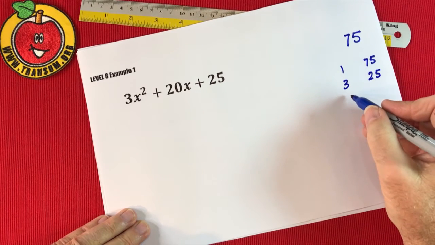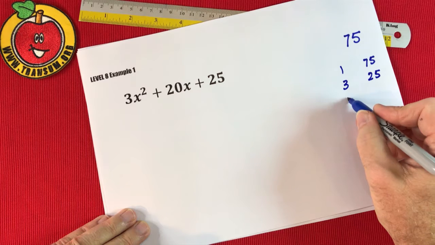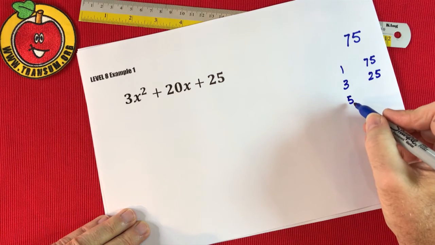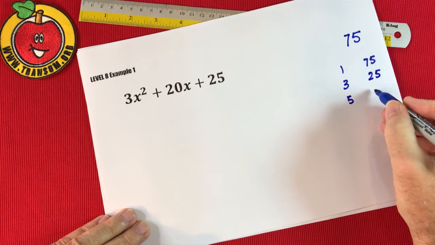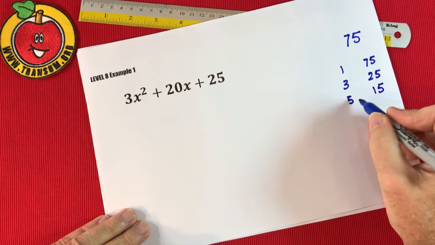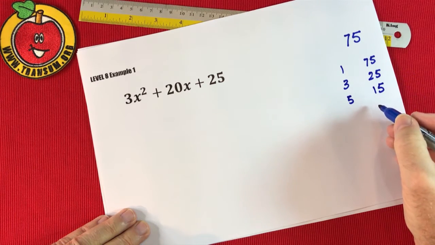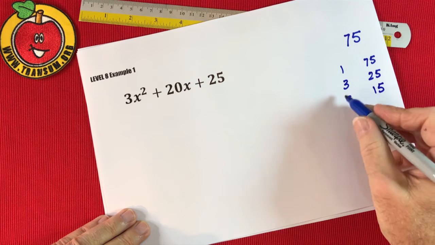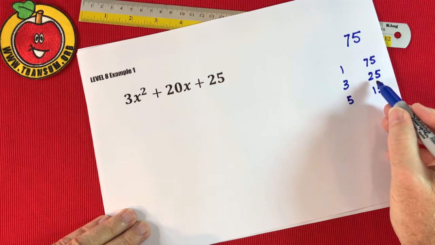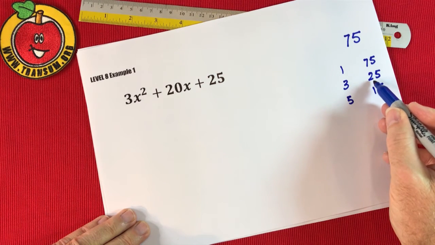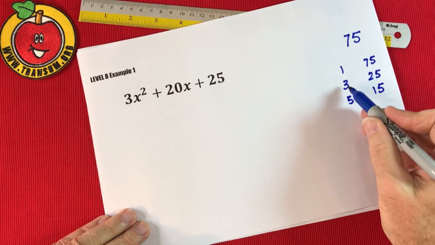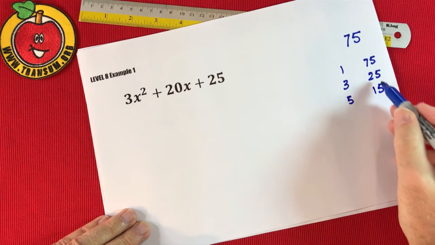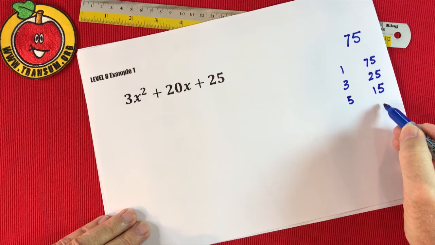It's not even, so 4's not a factor. 5 is a factor. How many 5's in 75? 15. So 5 times 15 is 75. So because 3 was a factor and it goes into 75 an odd number of times, I know that if I double that, I would have to halve that, which would give me a fraction.